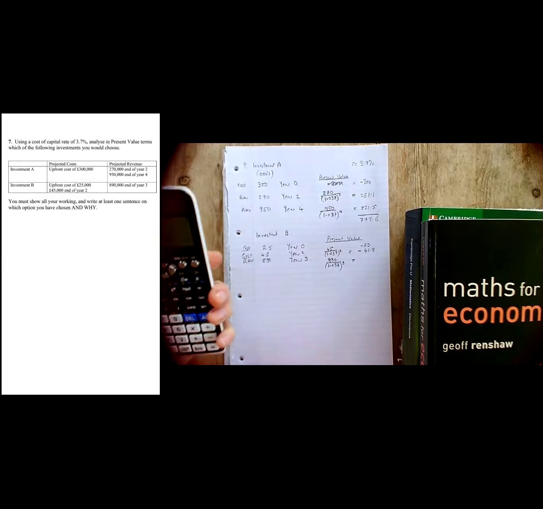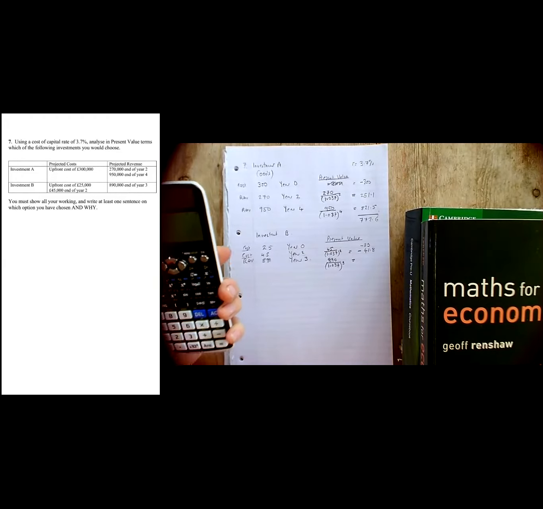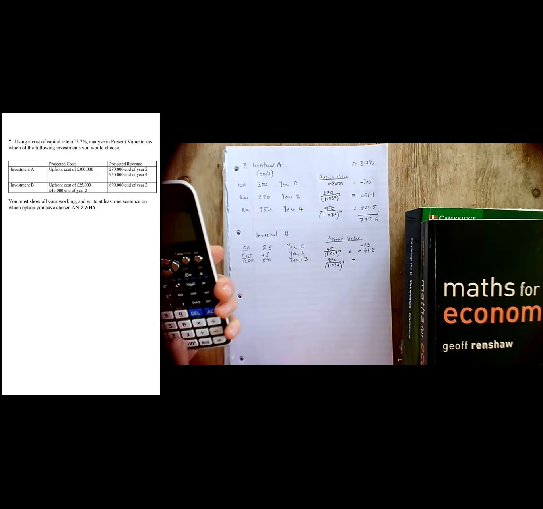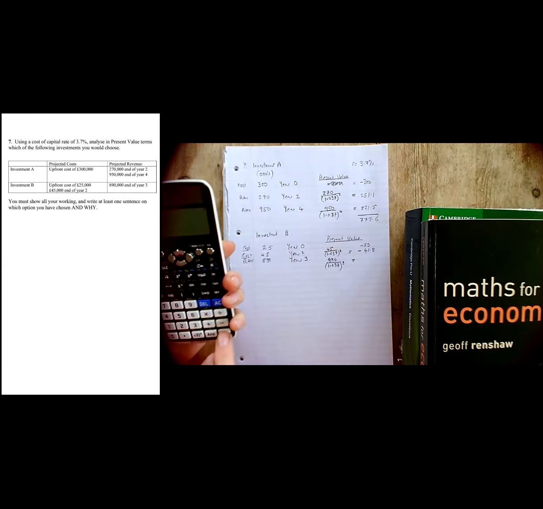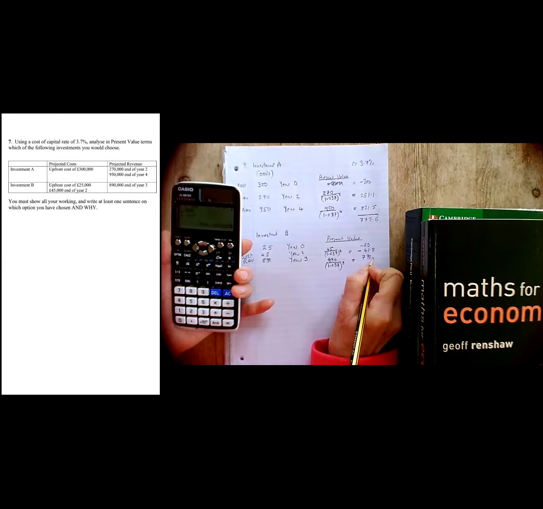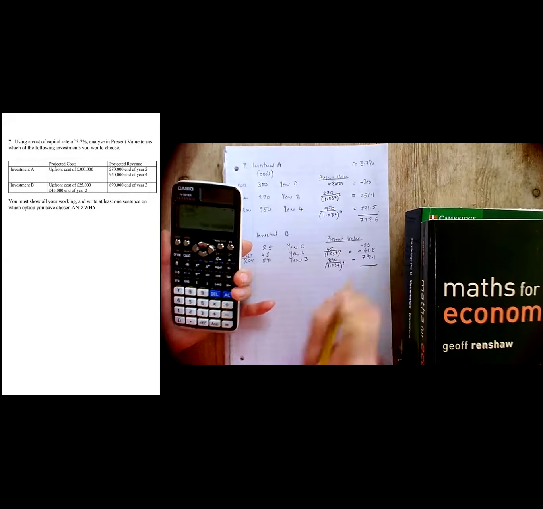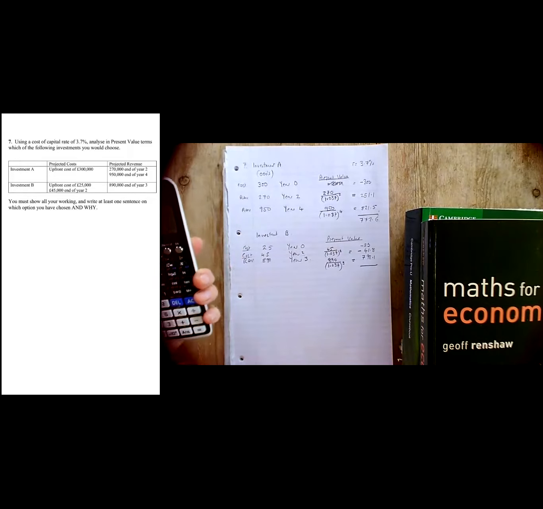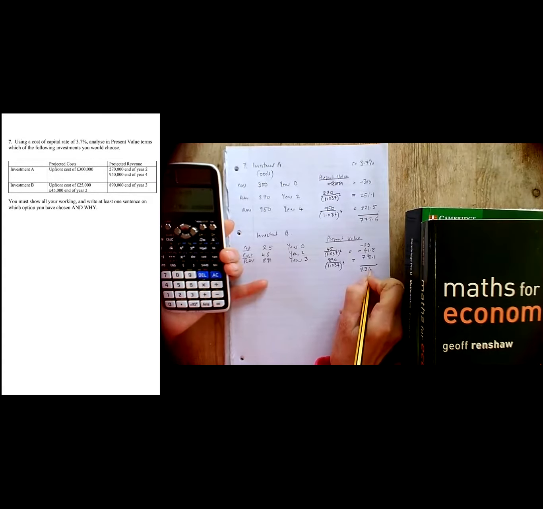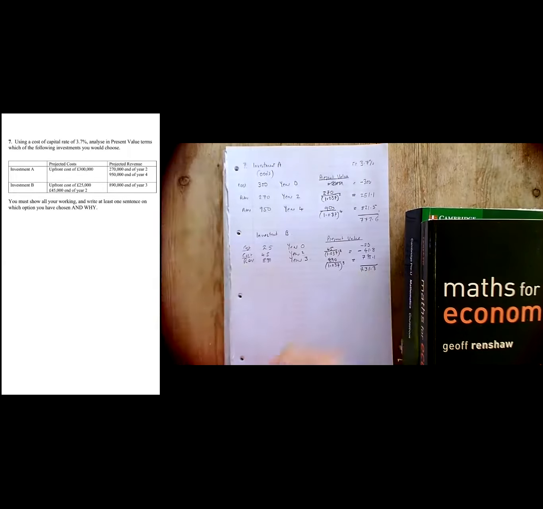So this is going to give me 890 over 1.037 raised to the power of 3, which gives me 798.1. And if we add them all together, we get 731.3.